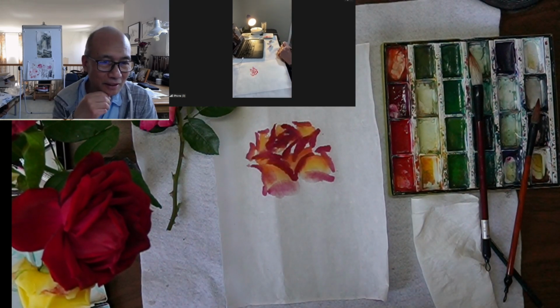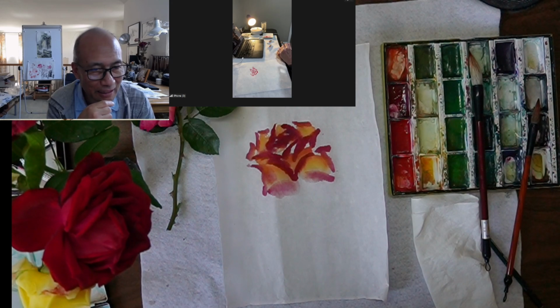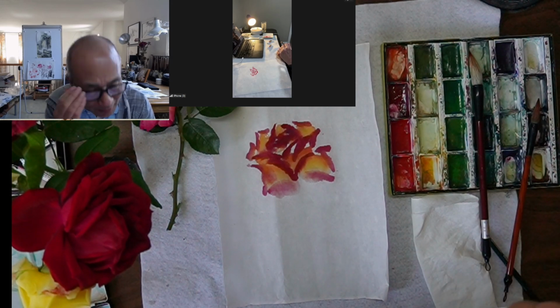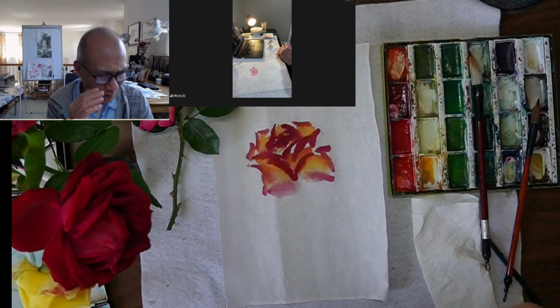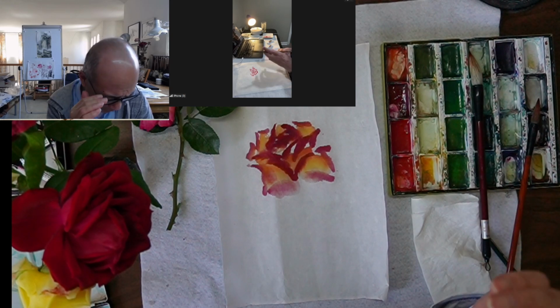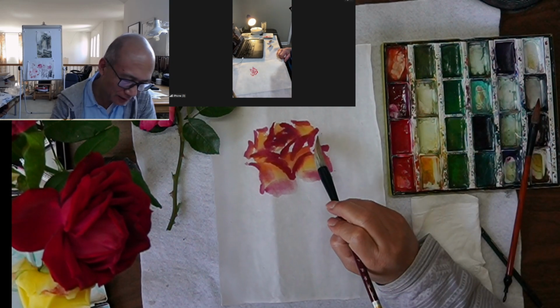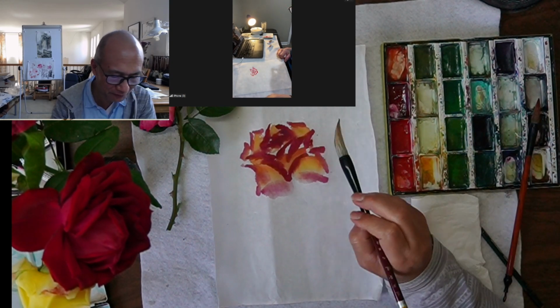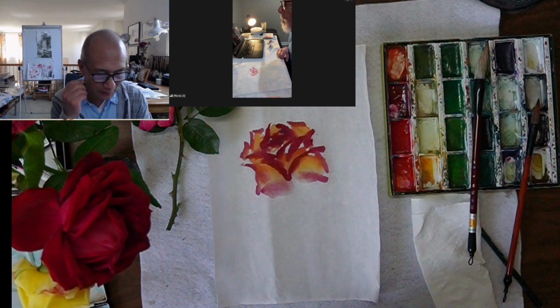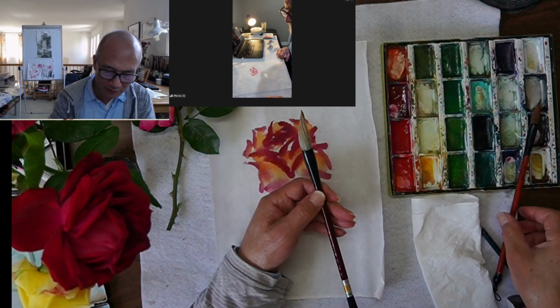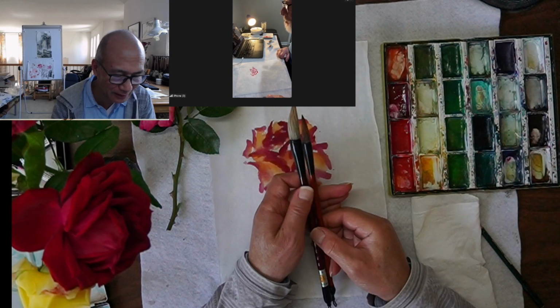Okay, so far you did good on the line part, the curved part. Now you have to change to a different brush, a larger soft brush. If you use the same brush, you have to really use the heel of the brush, all the way to the heel, to get the larger side brush. This is the different brush size I use.